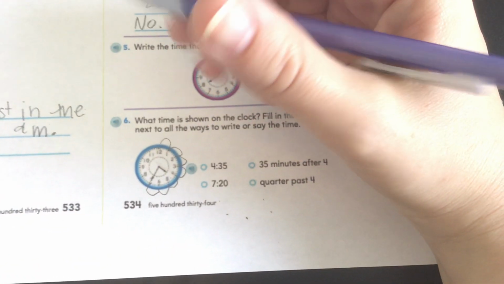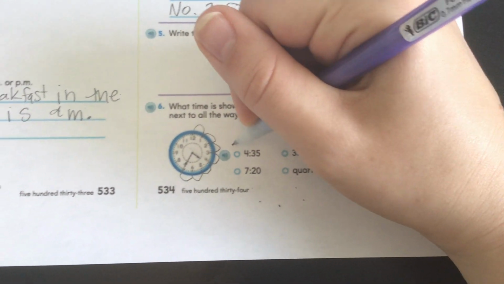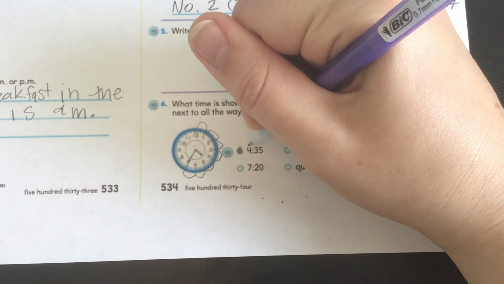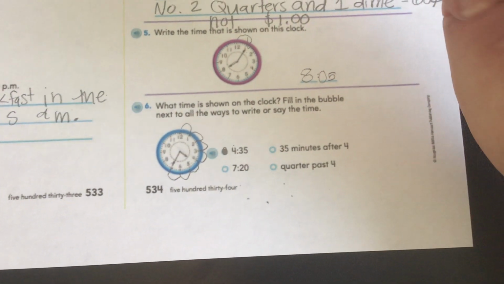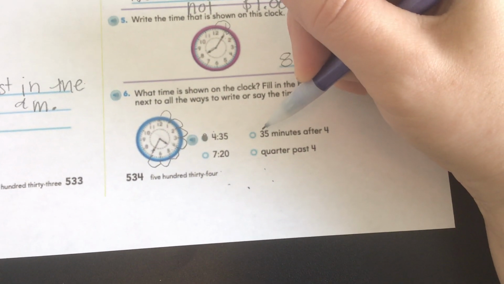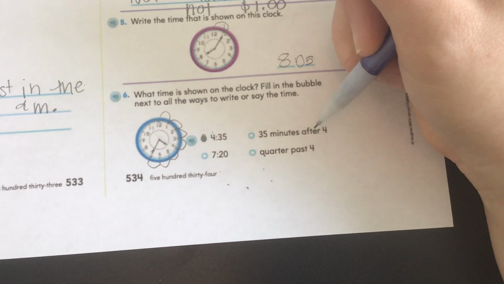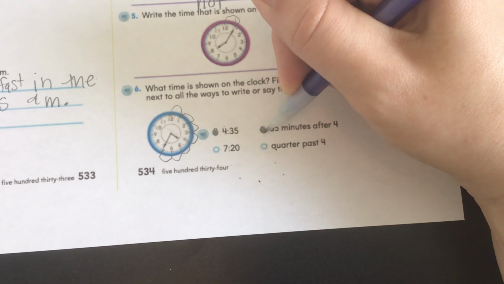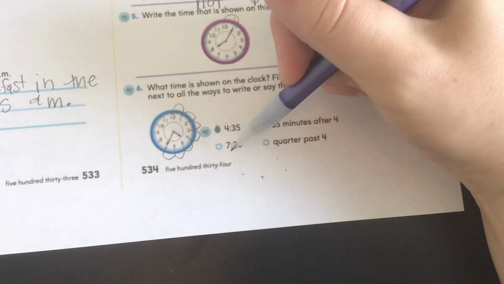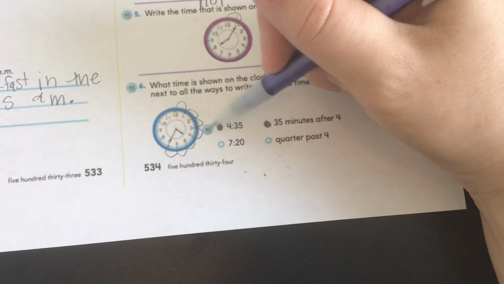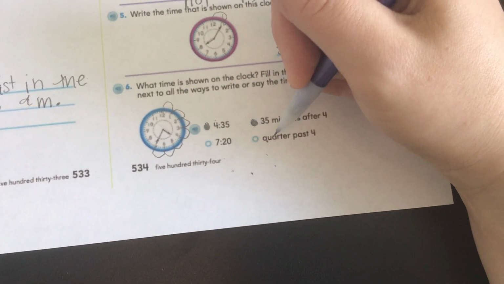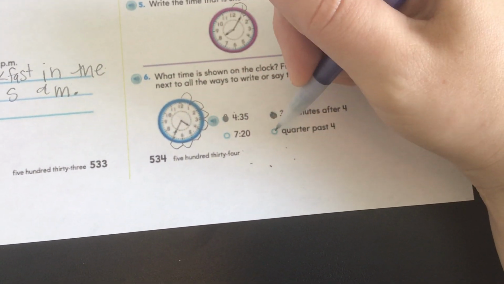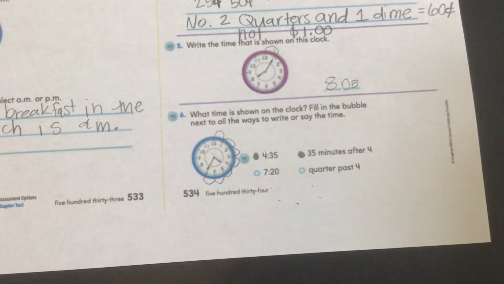So how I say 4:35 is exactly how this digital clock is showing the hour 4 with 35 minutes past the 4 o'clock hour. But now if I look at this way, it's written 35 minutes after 4 is the same as this. So this is another way to say 4:35. 7:20. That has not matched our time. 4:15. Remember, 4:15 is 15 minutes past the hour. So this would not be the correct answer either.